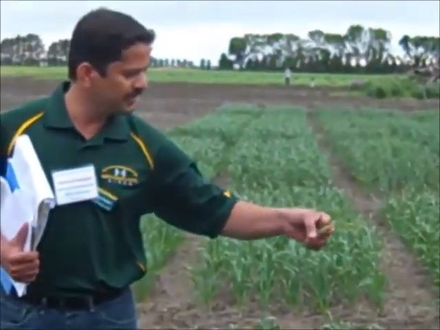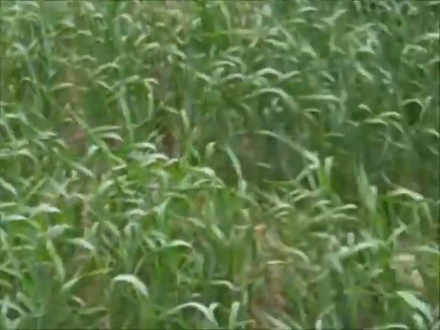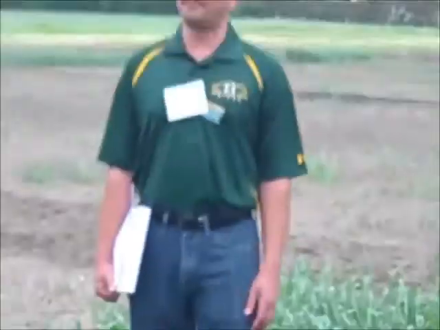Yeah, do you see this? We basically have a little bit of tan spot and septoria, but they are not very heavily infested, so we will not be going for a spray right away.